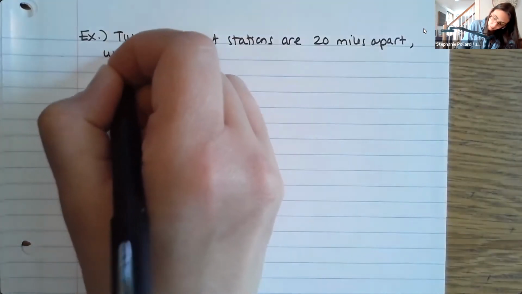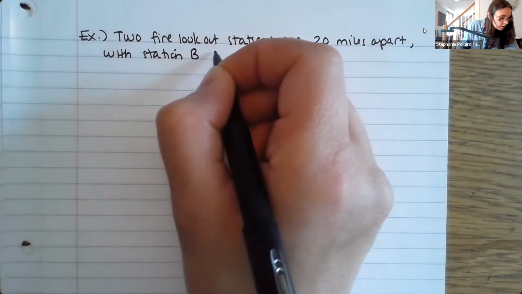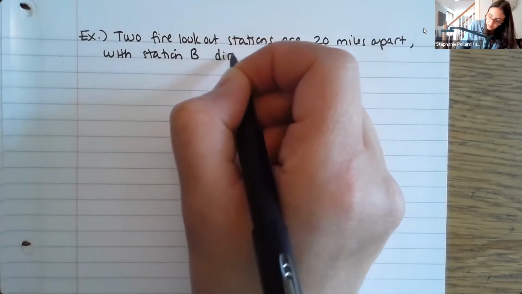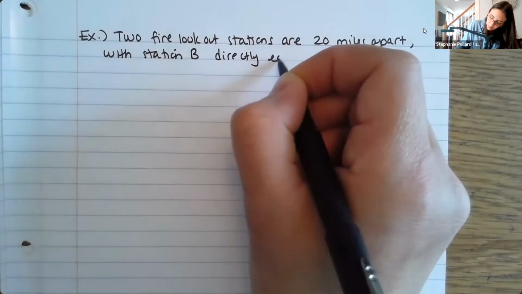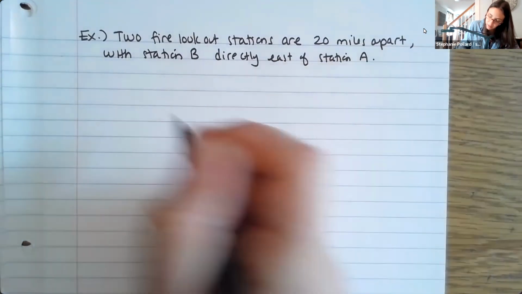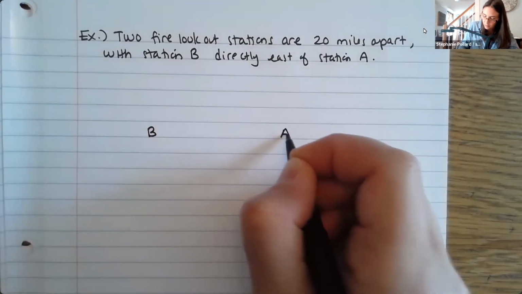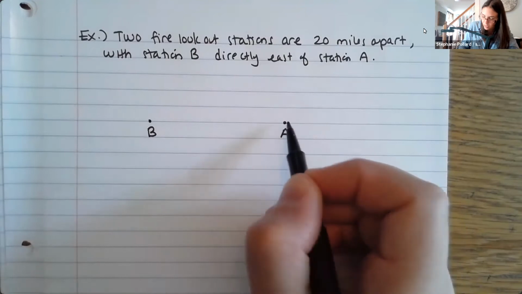With station B directly east of station A. So for instance, let's say here is station B, and then station A would be right here, right? So here's station B, here's station A.